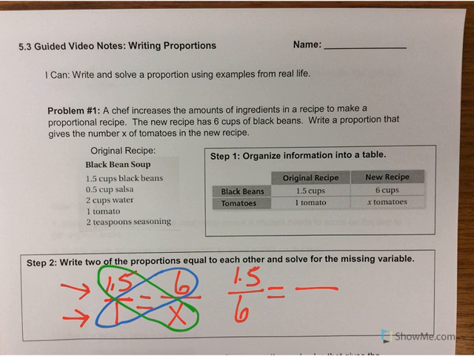So the original called for 1 tomato, and the new calls for an unknown amount of them. So again, you can see we still have the 1.5 and the X diagonal of each other, and the 1 and the 6 diagonal. The only thing that changed, the 1 and the 6 flip-flopped around. So either way, we write that. Again, as long as those numbers are diagonal, you will end up getting the correct answer.